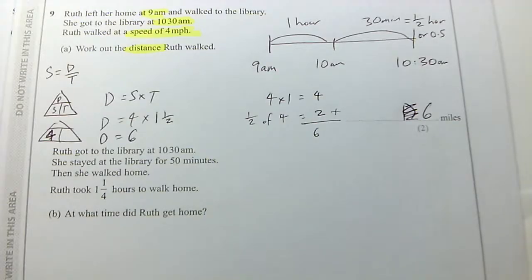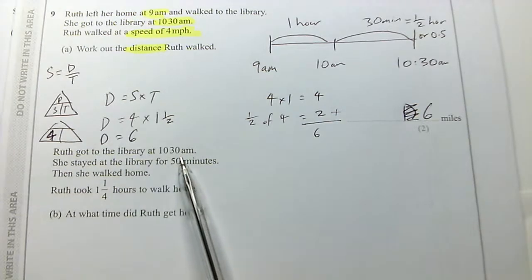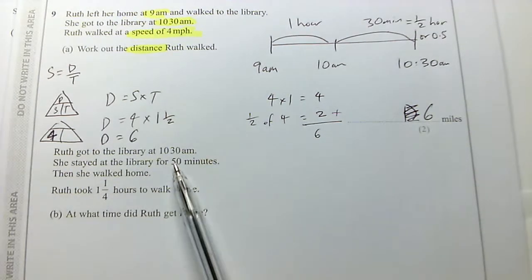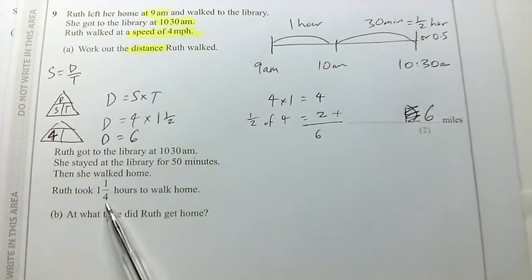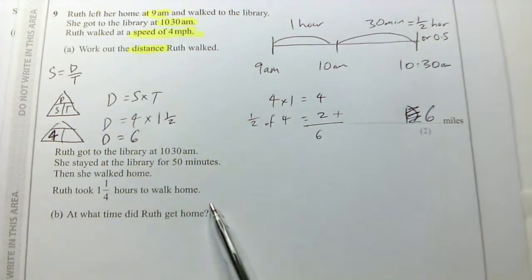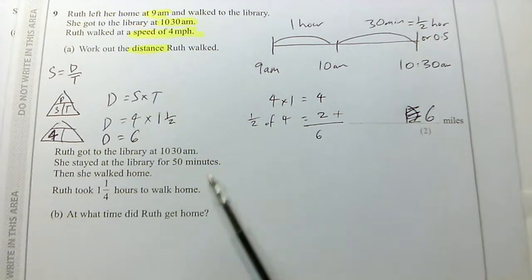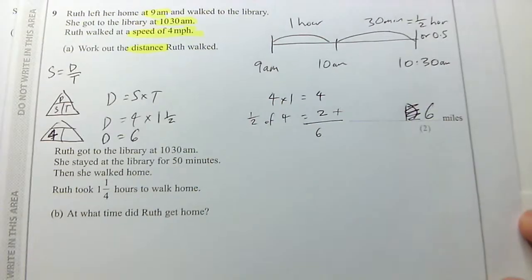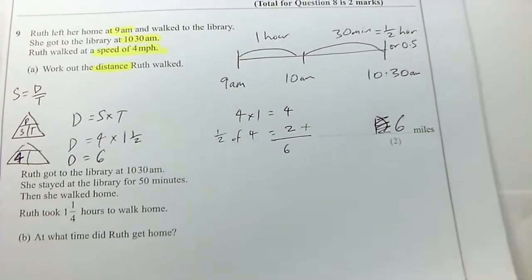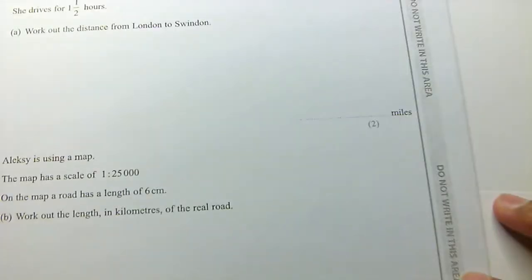If we look at part B, Ruth got to the library at 10:30. She stayed at the library for 50 minutes. Then she walked home. Ruth took 1.25 hours to walk home. At what time did Ruth get home? That's not really linked to speed, distance, time. So we're going to just skip that part. All right, well done if you got 6. Okay, let's go to the next question.